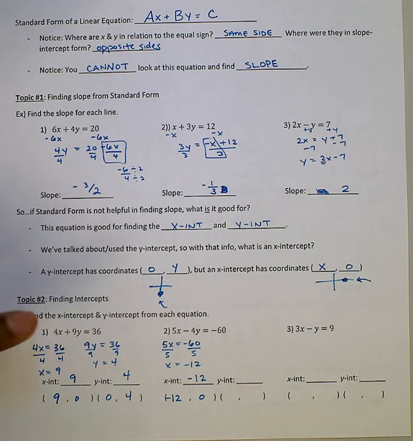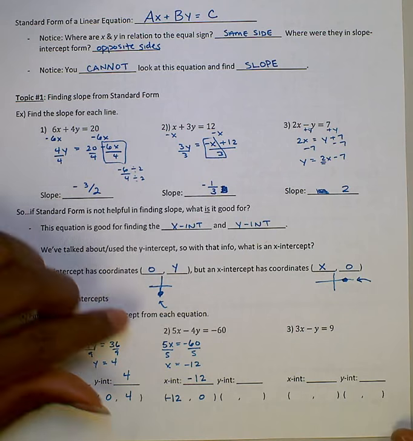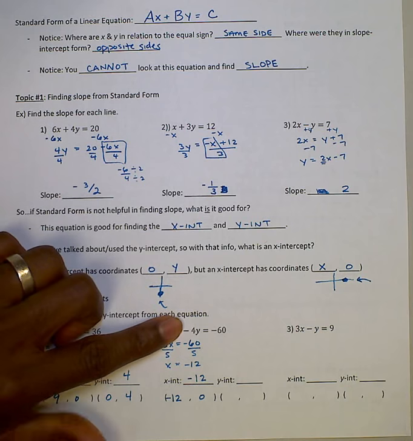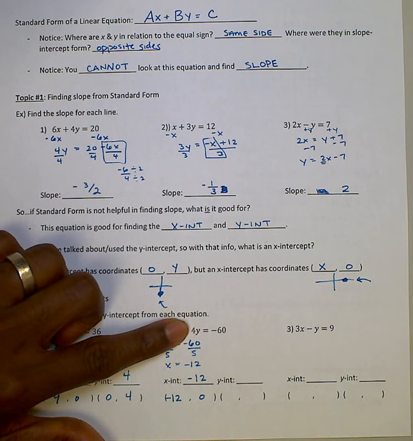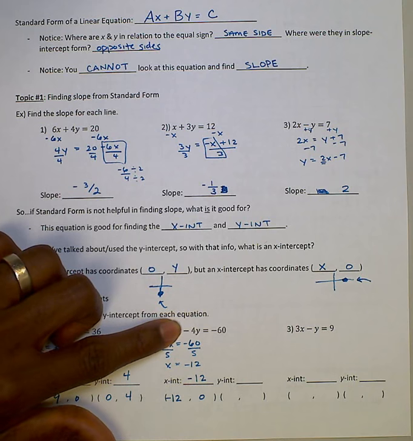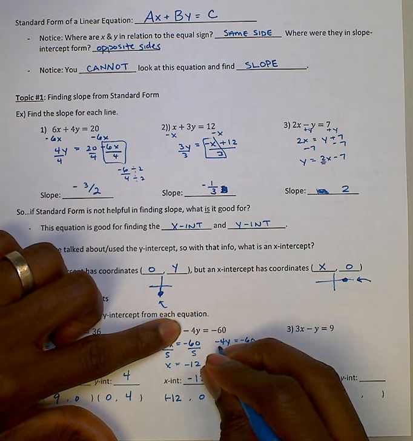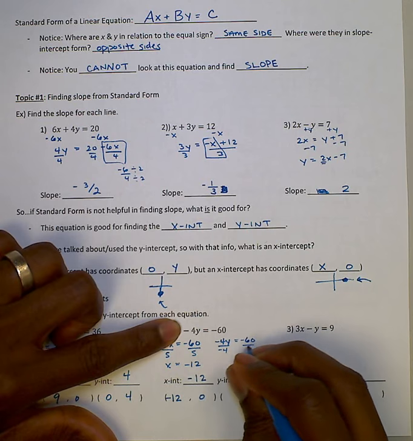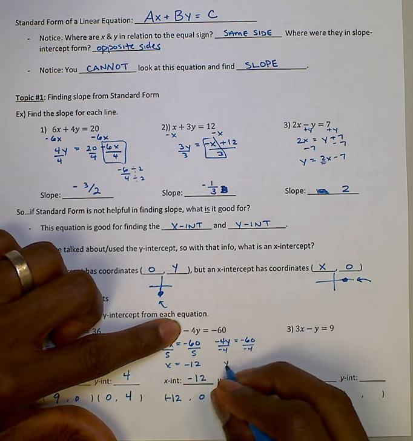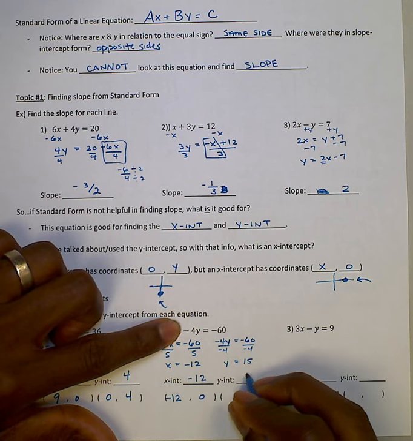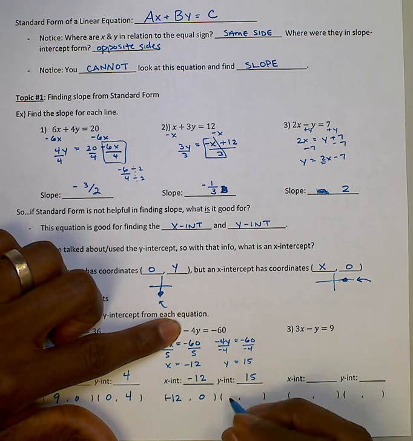Now, here's the tricky part. Like I said, there was going to be one. Do not cover up the sign in front of the second variable. It's very important. If you cover up everything, that makes it look like positive 4y. But it's not. Remember, the sign goes with that number right behind it. So I have negative 4y equals negative 60. I'll divide by negative 4 so I can solve. And so then I have y equals 15. So my y-intercept is at 0, 15.